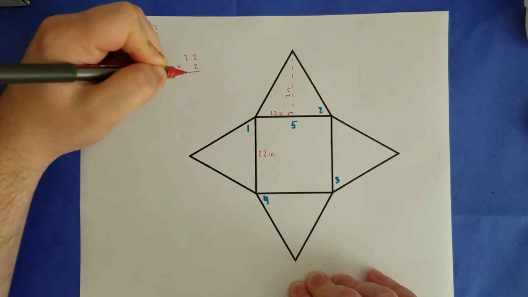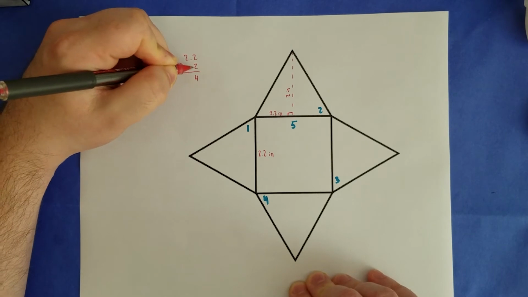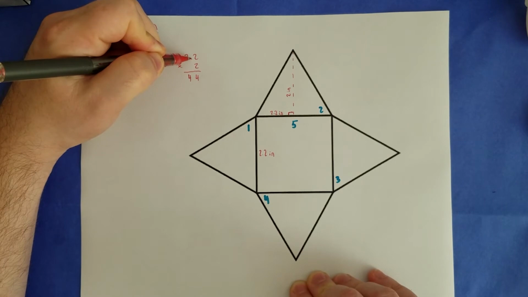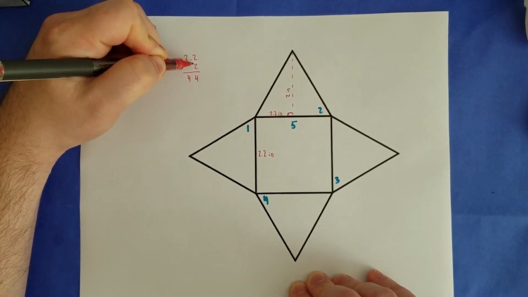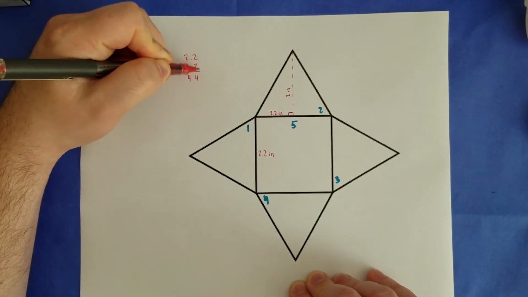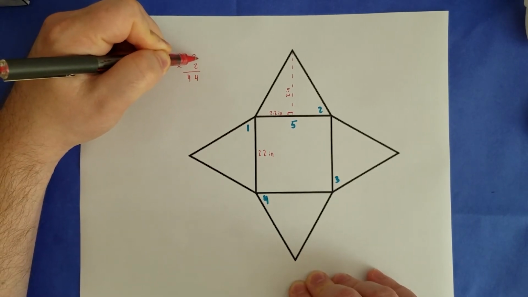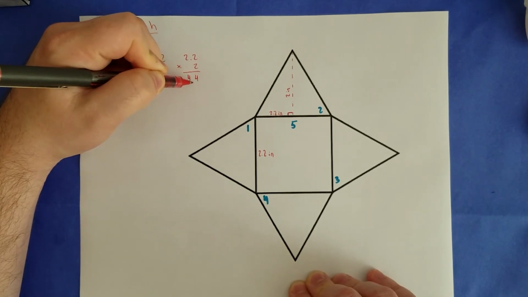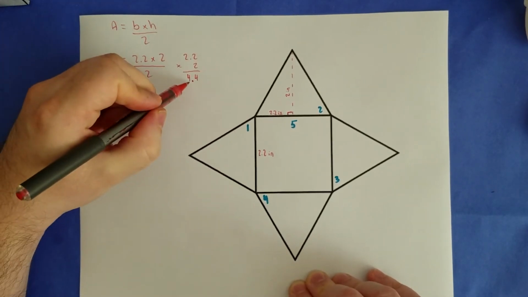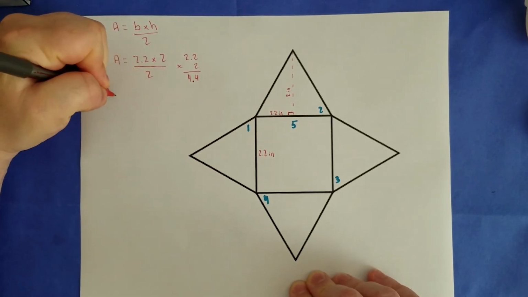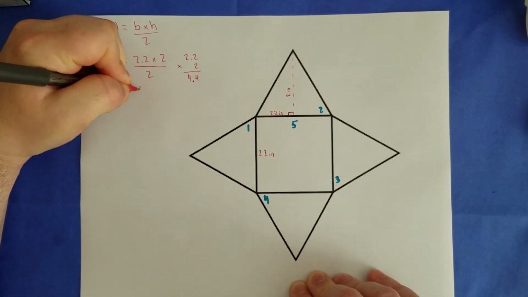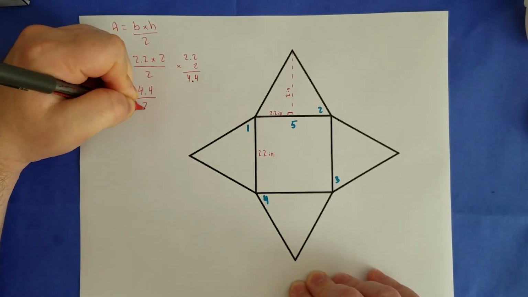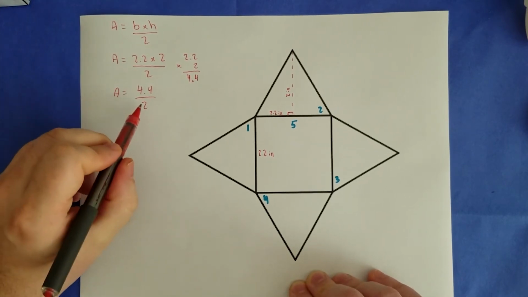2 times 2 is 4. And I had one decimal space here. When I did my multiplication, I imagined that I took it out, and now I'm going to put that back in, one space from the end. So I end up with a product of 4.4. So that is now area equals 4.4 divided by 2. Am I done?